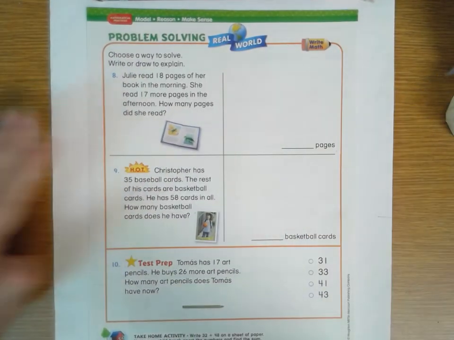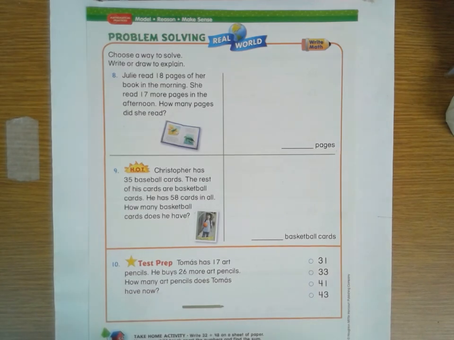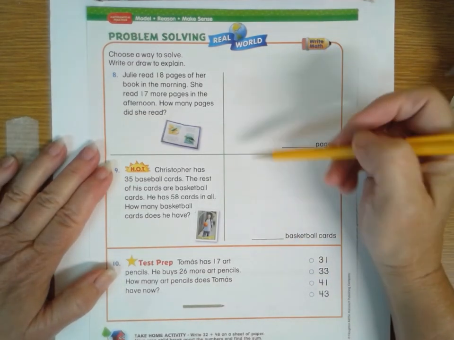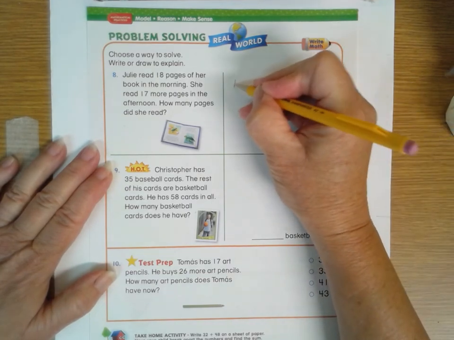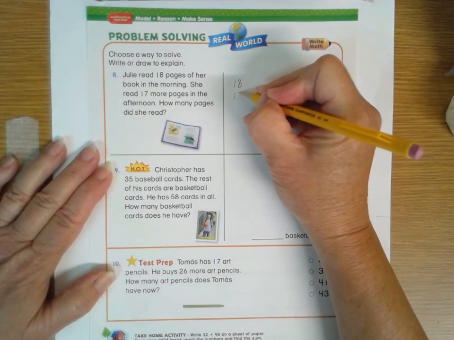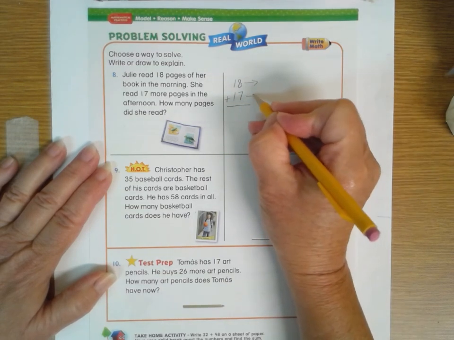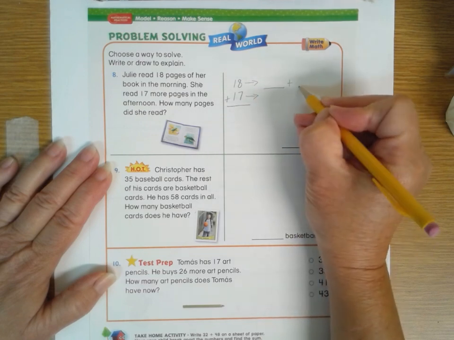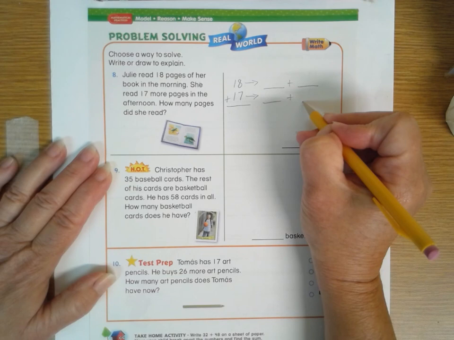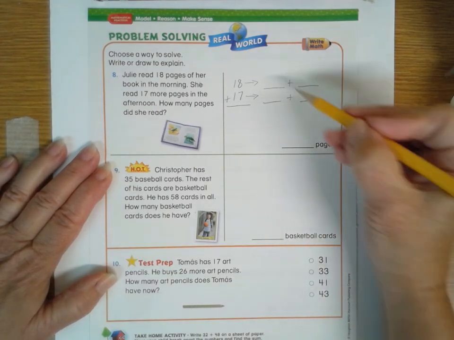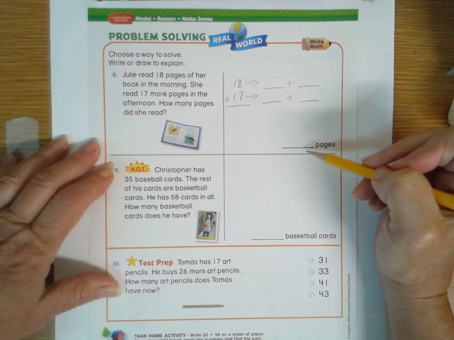and it says we're going to do some problem solving. Number 8 says Julie read 18 pages of her book in the morning. She read 17 more pages in the afternoon. How many pages did she read? Okay, well, if we do what we've been doing in this lesson, let's do our 18 and our 17 this way, and then we're going to draw an arrow, and you're going to do expanded form. And then add your 10s and add your 1s to get your final answer.